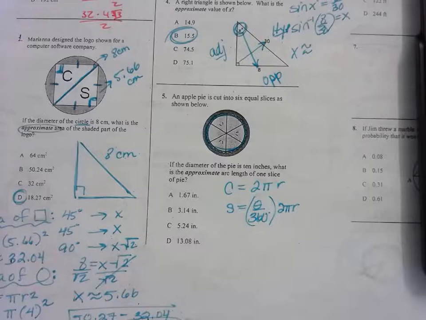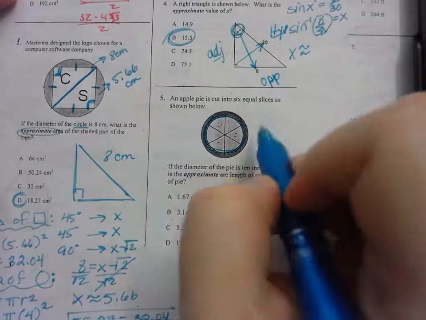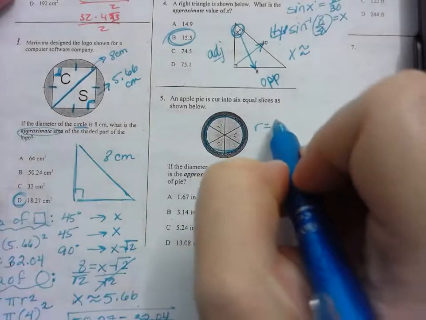All right, so they tell us that the diameter is 10 inches. So if we know that the diameter is 10, what is the radius? 5. How did you get that?